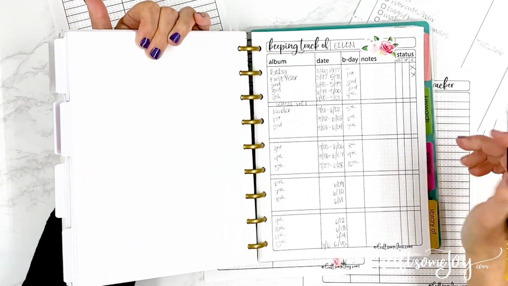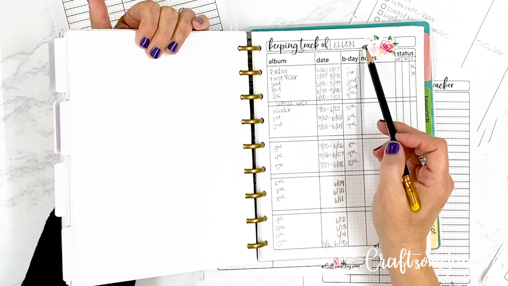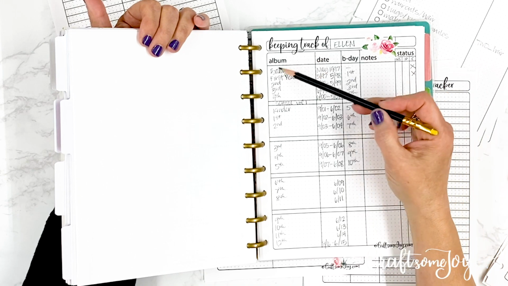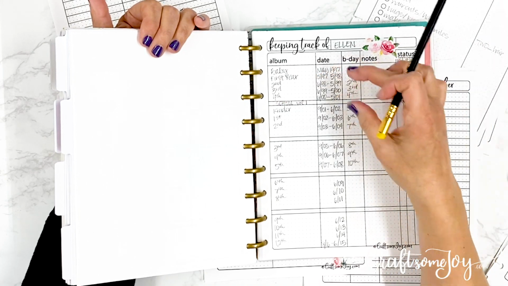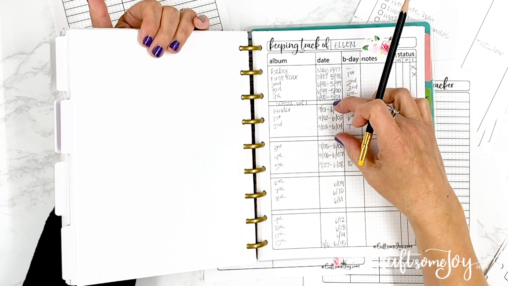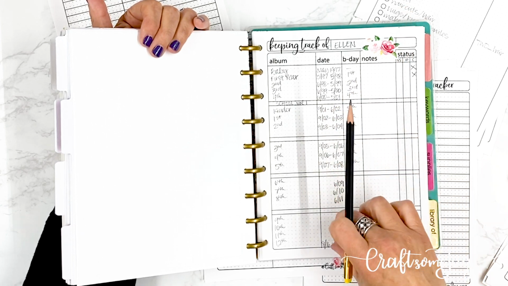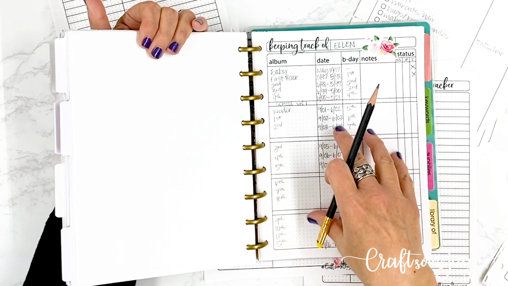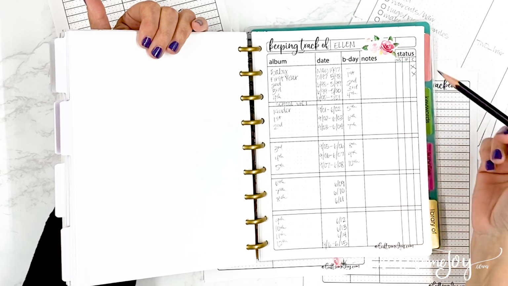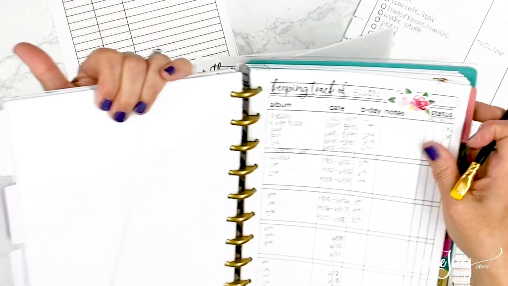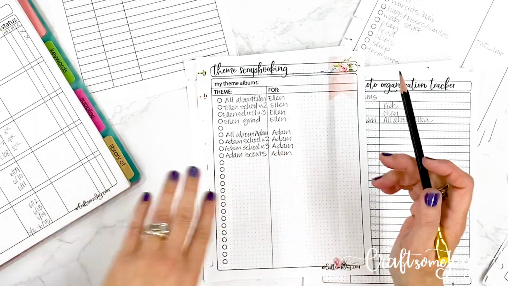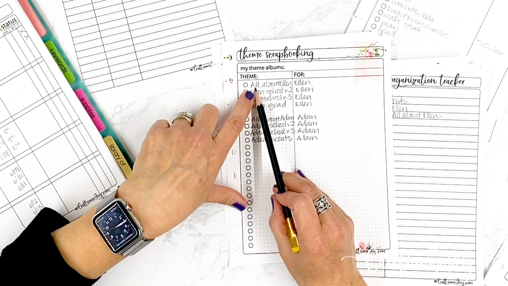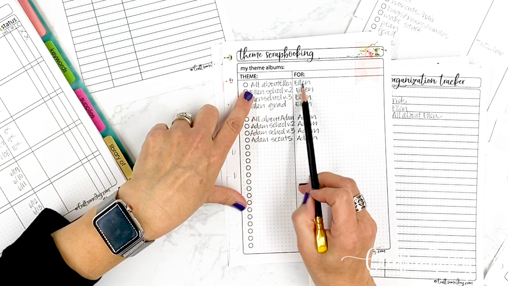Now, if you remember going back to the keeping track of Ellen, what I used this form for was to give an idea of how I'm going to group different years of her life together and put those into an album. And so looking at this is going to help me decide what kind of albums Ellen is going to have in her folder. Okay, so when I look at my theme albums, what I decided is that I'm going to have an All About Ellen album for her.